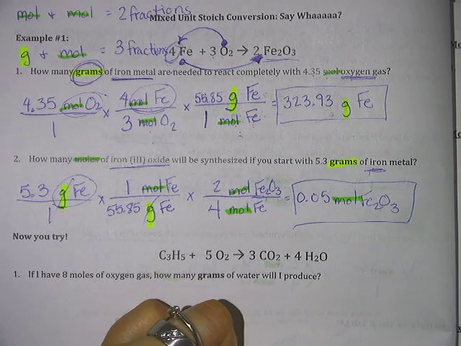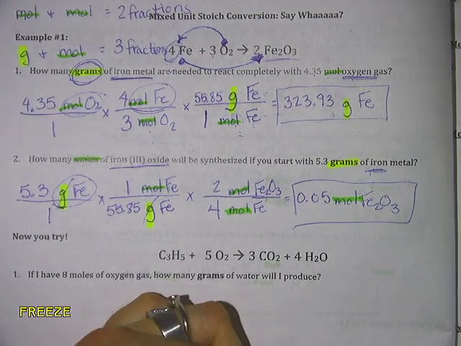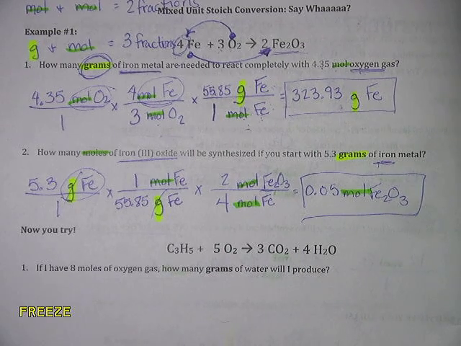Maybe to the restroom. I meant about this. Any questions? No, I didn't.